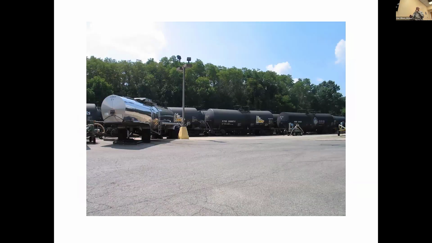So this is corn syrup in Battle Creek, Michigan. I was surprised that Post and Kellogg don't have their own unloading facilities. They're making cereal. ADM has a plant there. I just was there the other day taking pictures in the yard. And they bring in all the corn syrup there. They pump it out of the tank cars, put it in trucks, and haul it across the street or down the road. They don't have their own unloading facility for corn syrup.